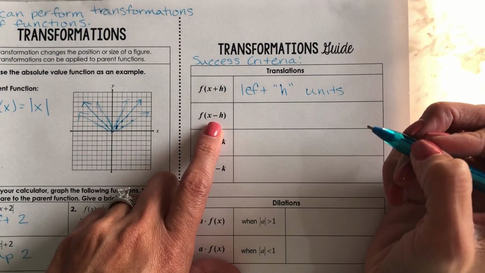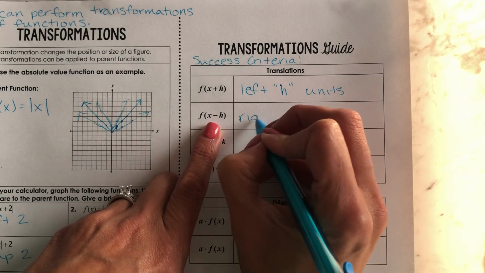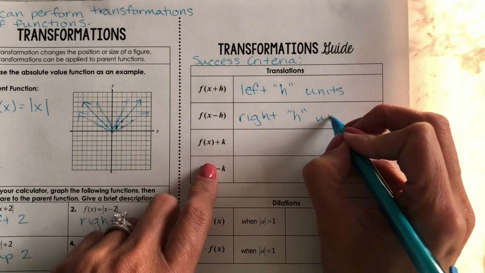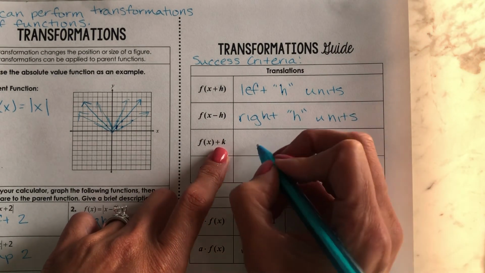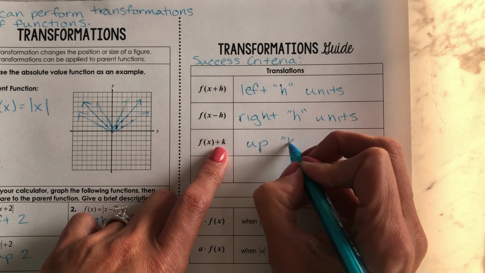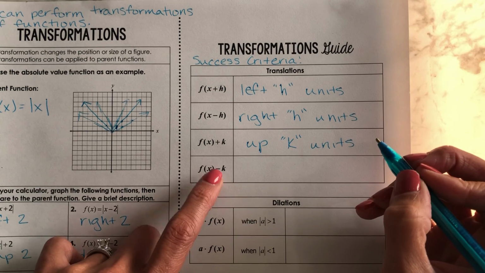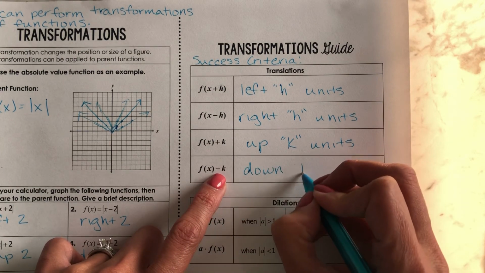When you're subtracting inside, it's going to move it to the right, h units, or whatever that number is. Adding outside is going to move it up, and subtracting outside moves it down.